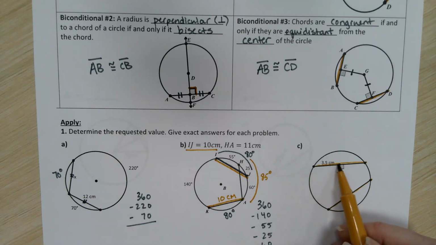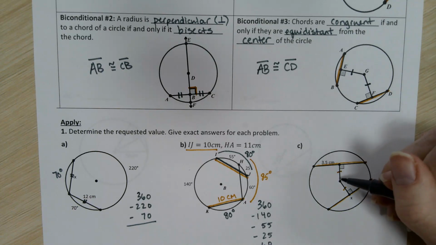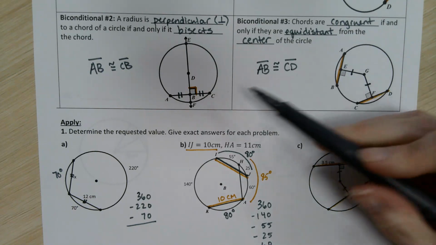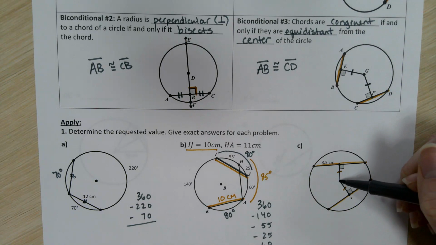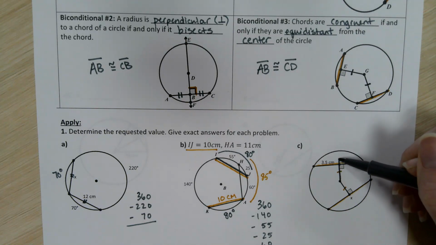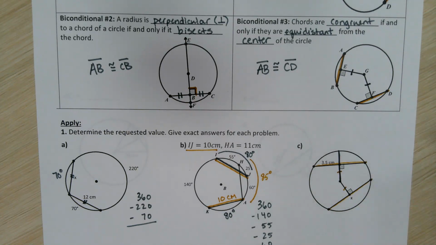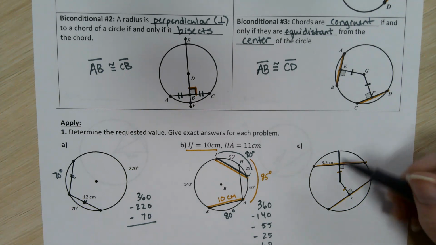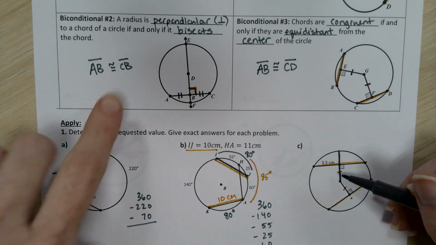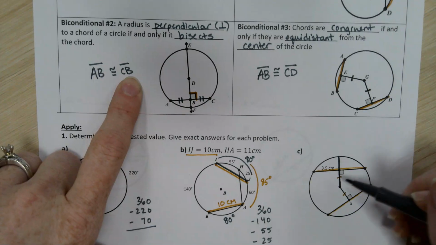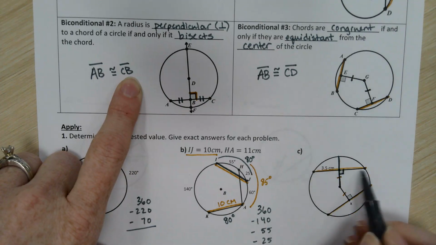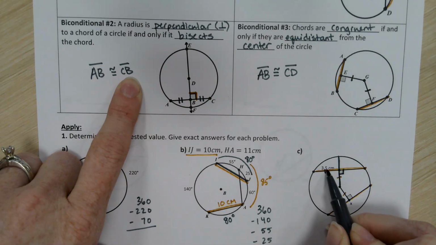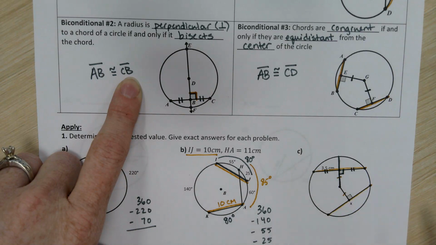However, I only see this little piece of the chord labeled as 3.5. So I'm going to actually need to use biconditional number 2 to help me out as well. Except in order to use that, I have to actually extend this out a little bit farther so that I can see it as a radius. So now what we have is a radius that's perpendicular to a chord, which means that this chord is bisected.